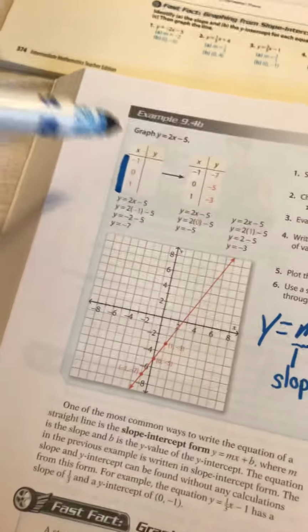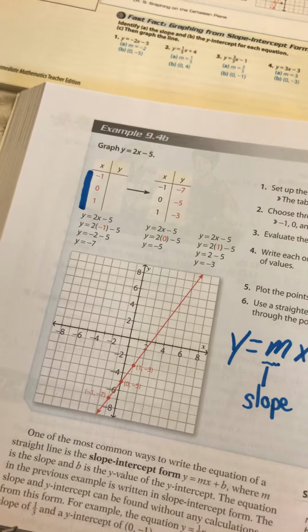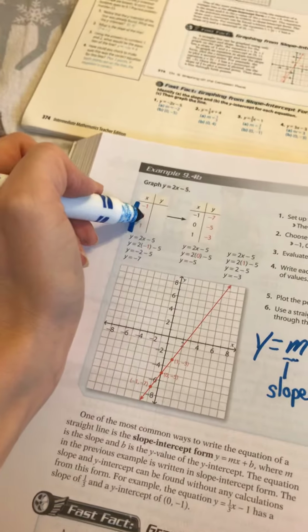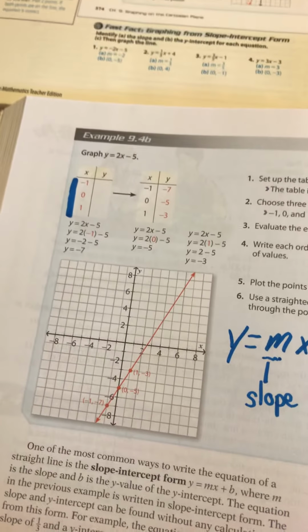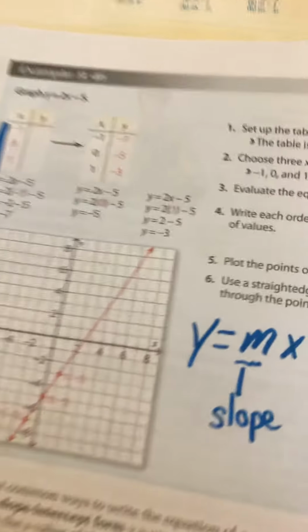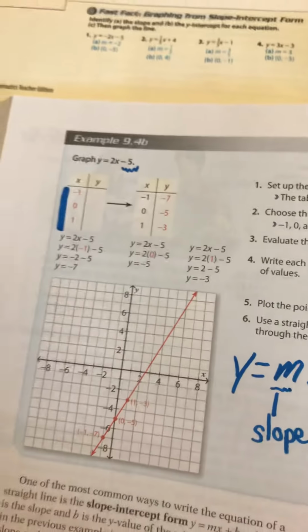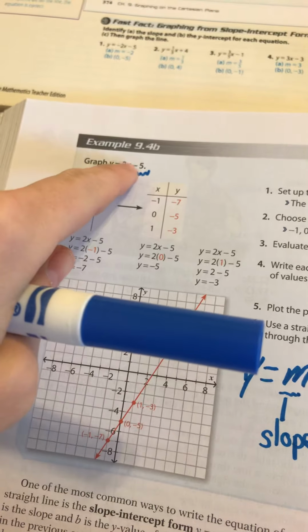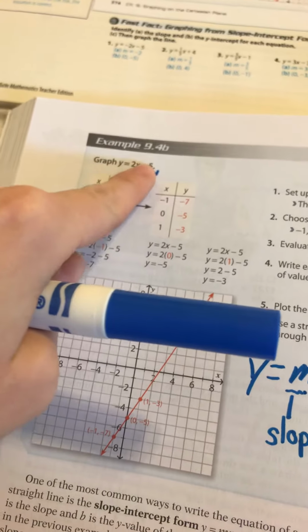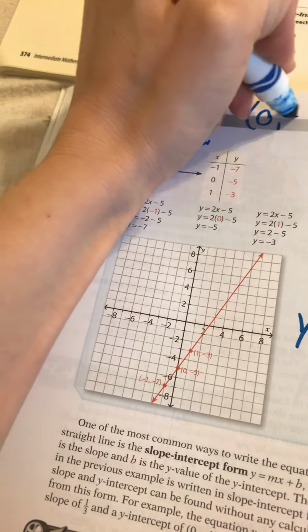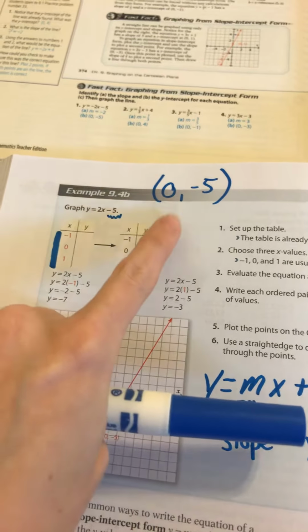You could put 4, 5, and 6 if you really wanted to, but it's just not quite as easy because then you're still going to have to find your y-intercept. But we know our y-intercept is our b right there. Our b in this case is not just 5, it's -5. So that is telling me at (0, -5), this is my y-intercept.